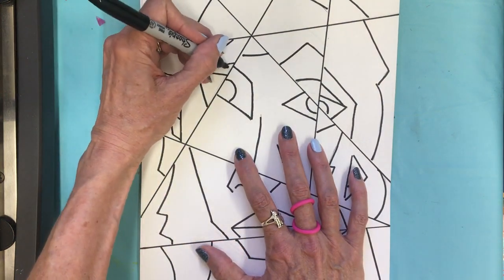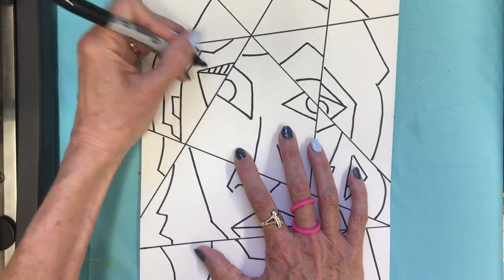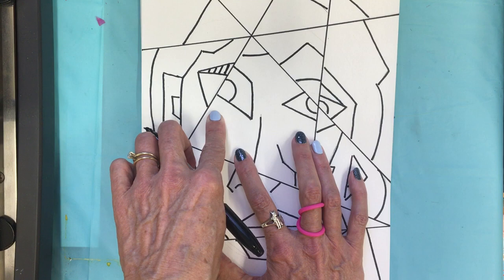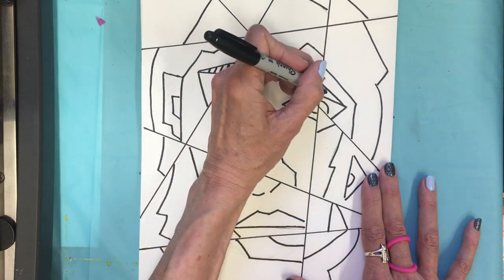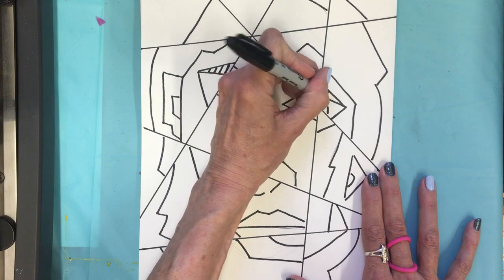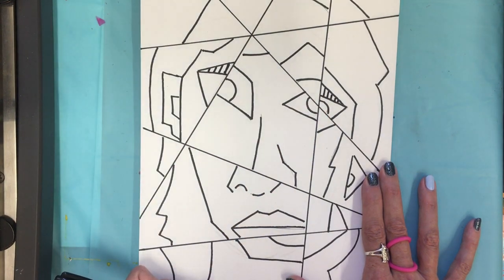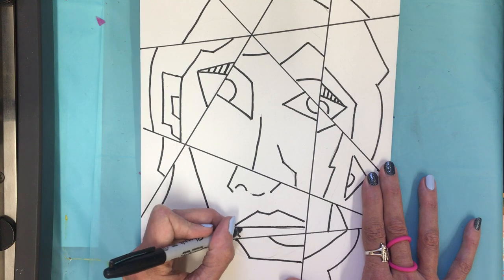Maybe I could add some short straight lines here above the eye. And when I look at that, it kind of makes me think of eyelashes. And I want to make sure that I don't just put those lines in one place. If I put them one place, I want to add them someplace else. I could also maybe add some of those lines down here in the lips.